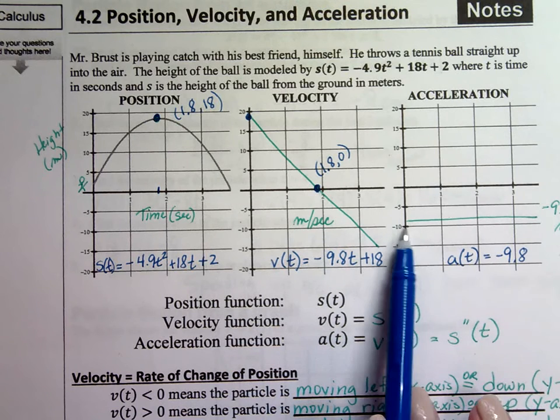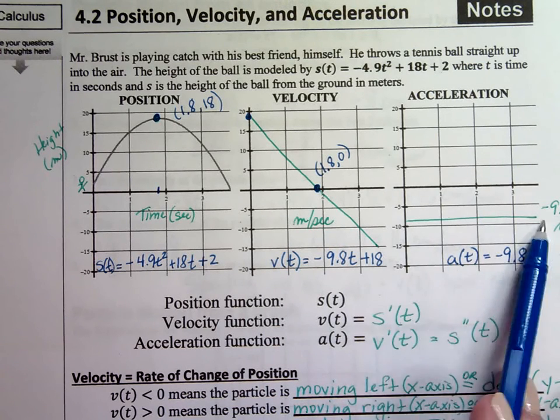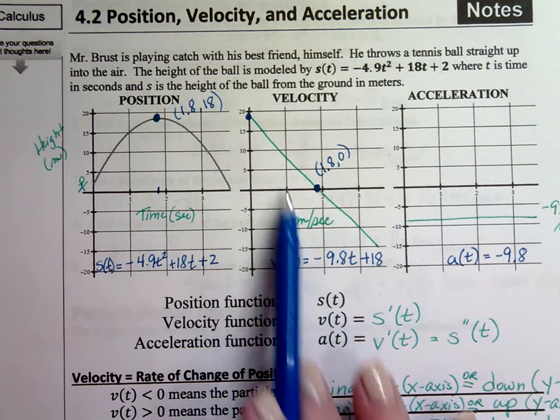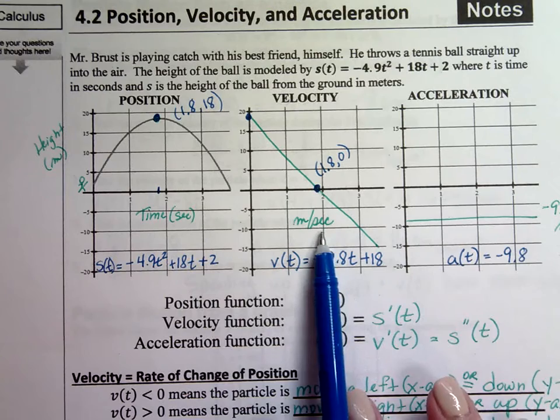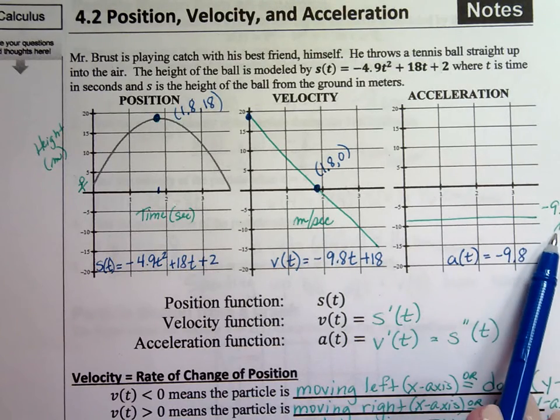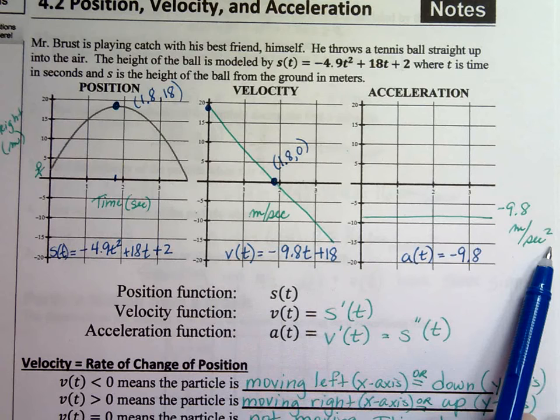And you can see that if I were to graph this, y equals negative 9.8, it's going to be a horizontal line, and that horizontal line is going to be at negative 9.8. If I think about units, now you saw this in the last section. If I'm in velocity, I'm in meters per second in this case. If I take one more derivative, now I'm meters per second squared. So you can see all of that, meters per second squared.